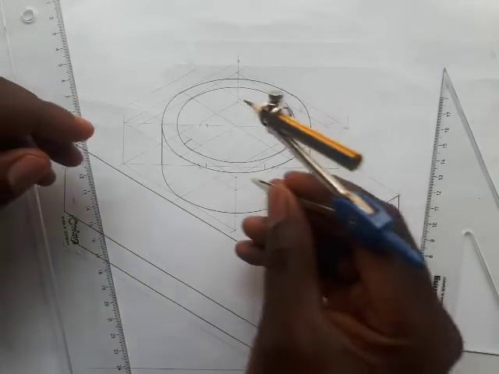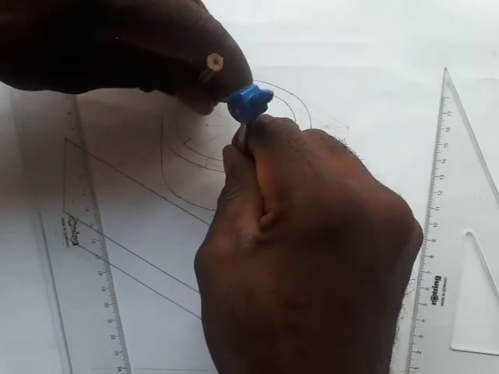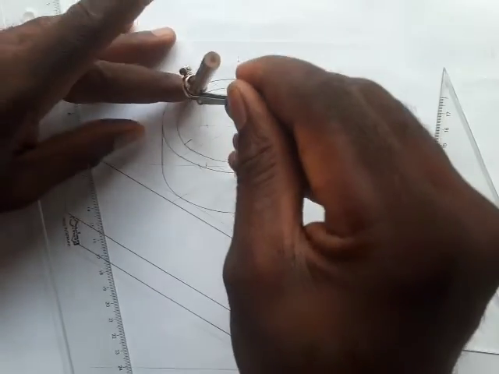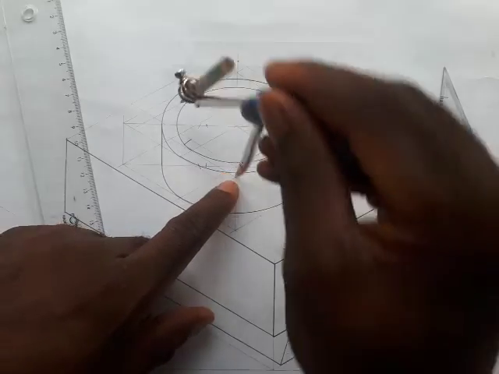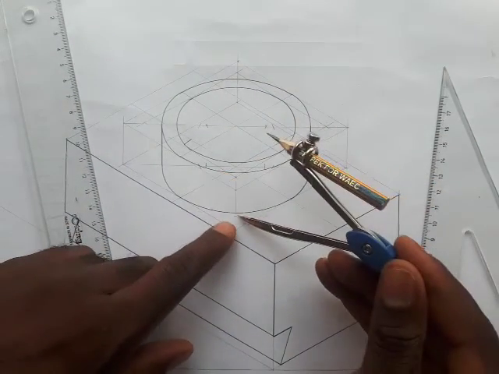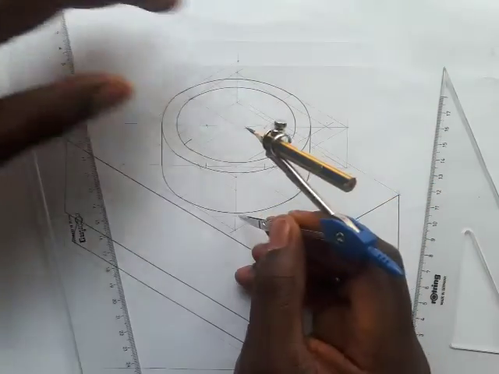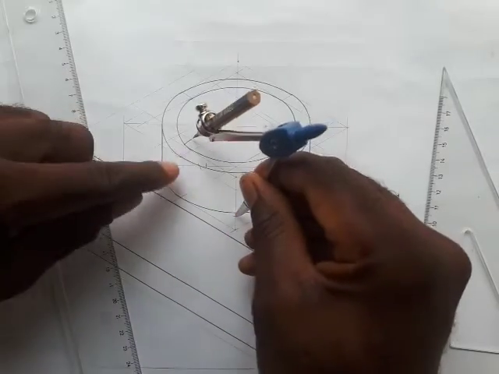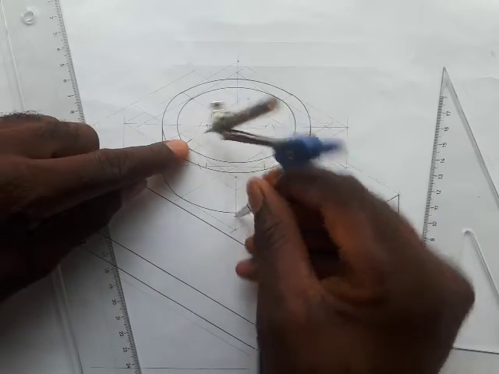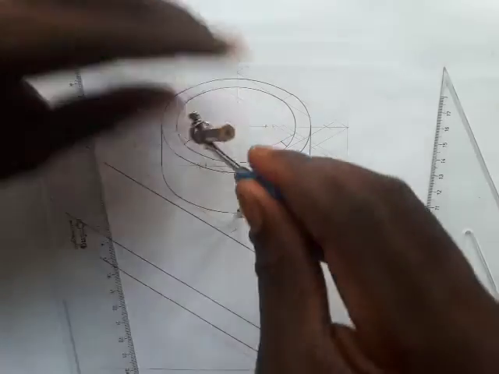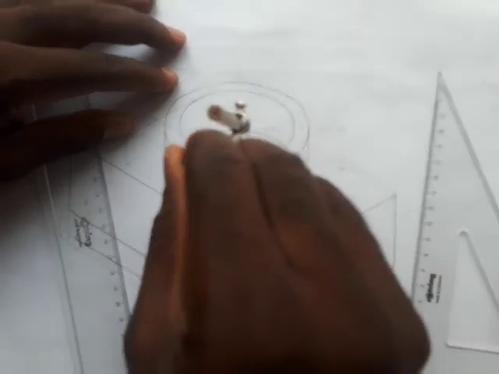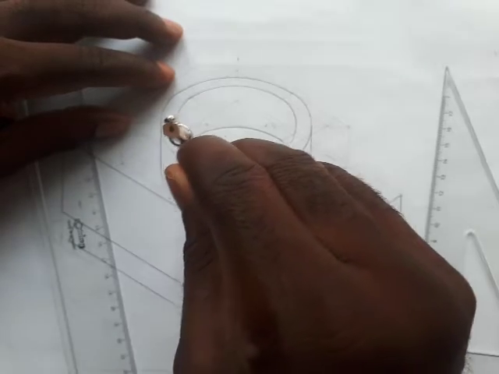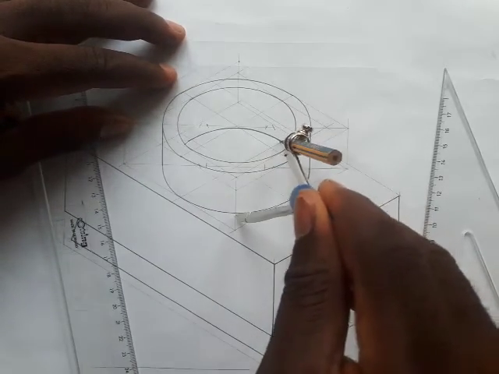So if I were to draw this, you see this here. Now this point here that I needled on to draw this part is the corresponding point at the bottom. So I'm going to needle here. You can see it's touching where I stopped previously. So you draw. This is the transfer method. You just transfer the point, and draw.